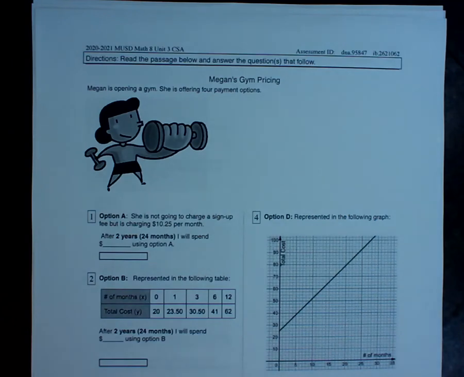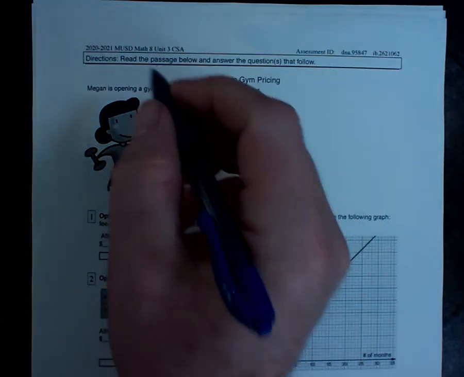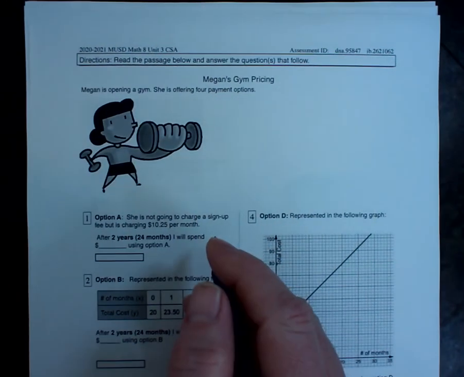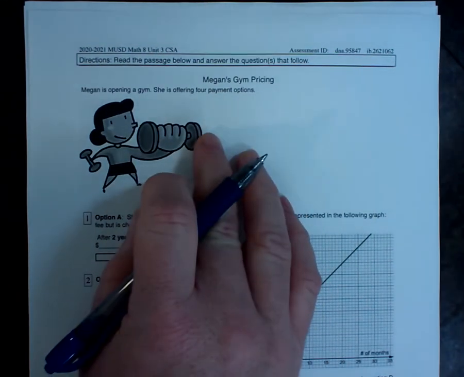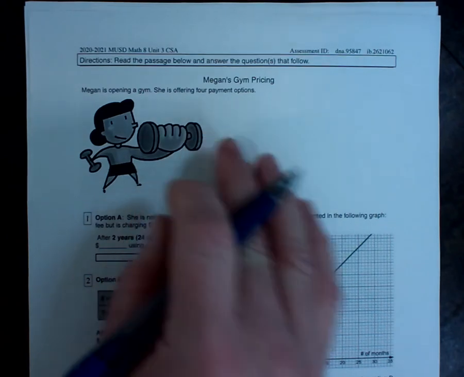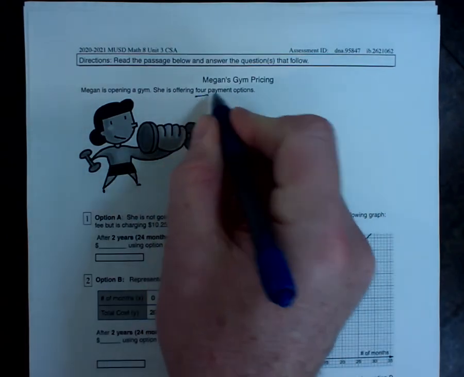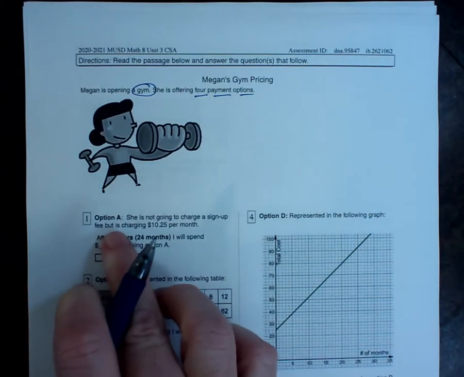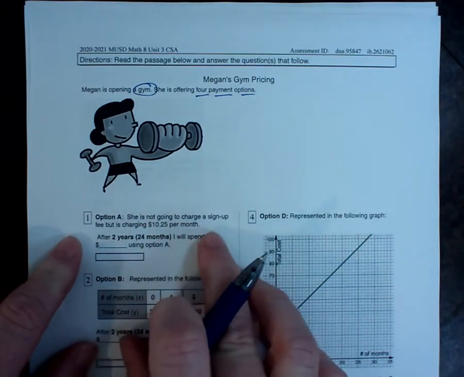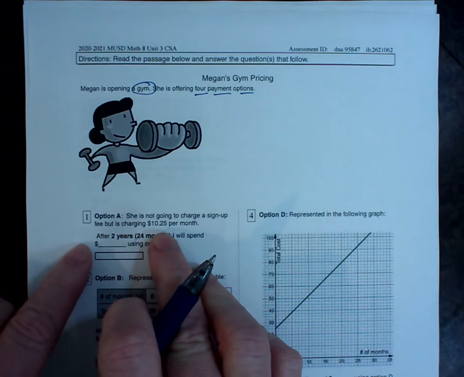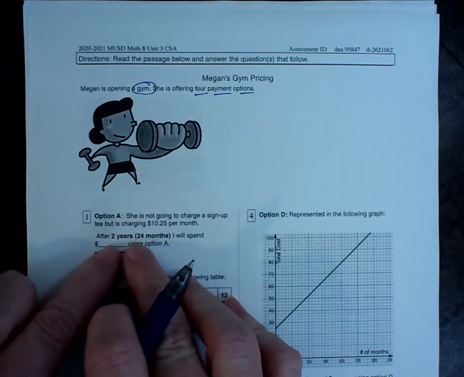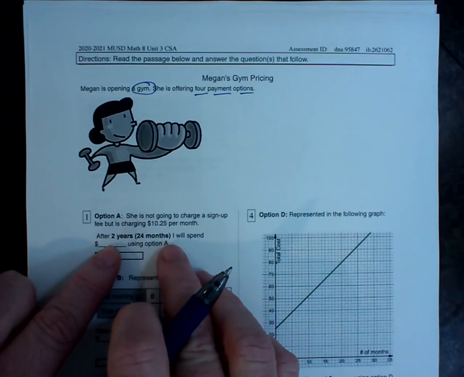Okay, welcome to the Unit 3 CSA review. The test started off with these gymnasiums that have different offerings for payment. They have four payment options at the gymnasium. Option A, she's not going to charge a sign up fee, but is charging $10.25 per month. And it asks, after 2 years, after 24 months, how much will she spend?